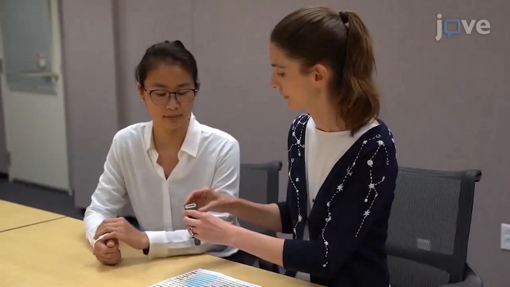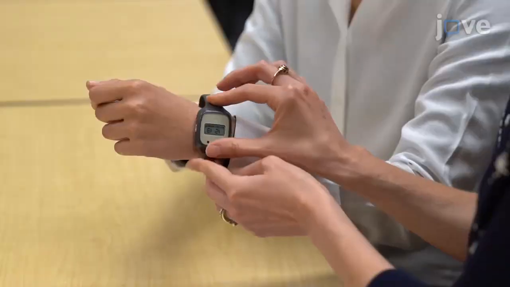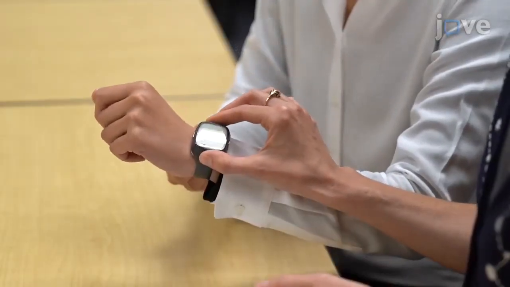Before beginning the data collection procedure, select an activity monitor that has been validated against polysomnography in a laboratory environment. Instruct each participant to wear the activity monitor snugly and securely fastened on the wrist of the non-dominant hand during the entire experimental period.